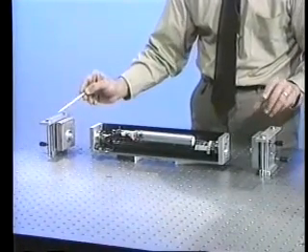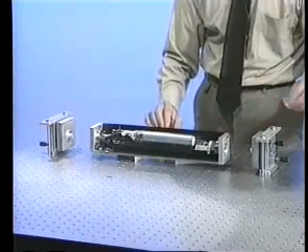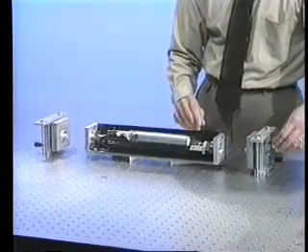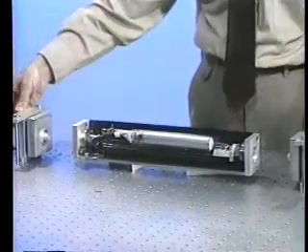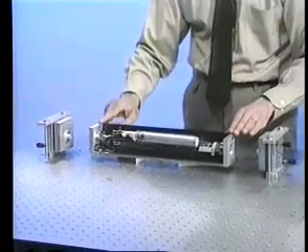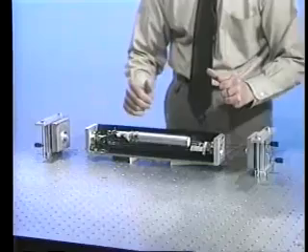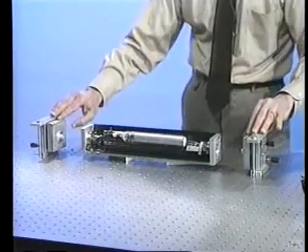Each mirror is held in a hefty mirror mount, and the adjustments are over here. We have two adjustments over here, and then we have similar adjustments over here. All right, so here is then the amplifier tube. The tube is terminated with windows at Brewster's angle, and then we have the two mirrors.